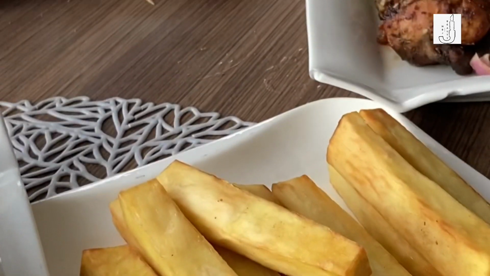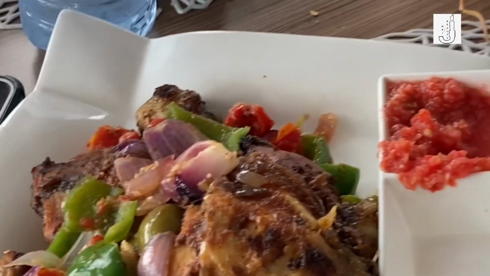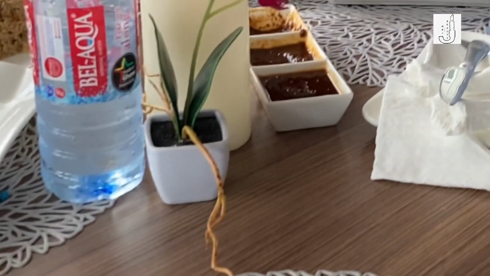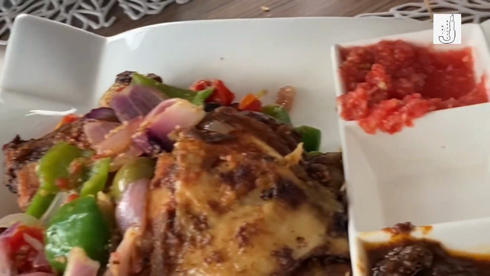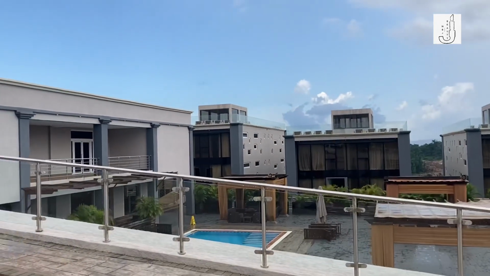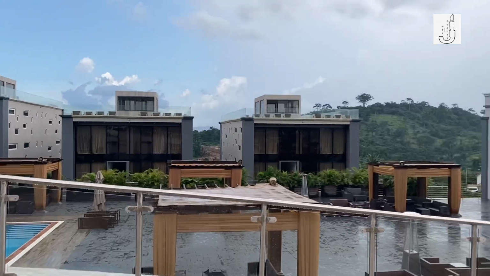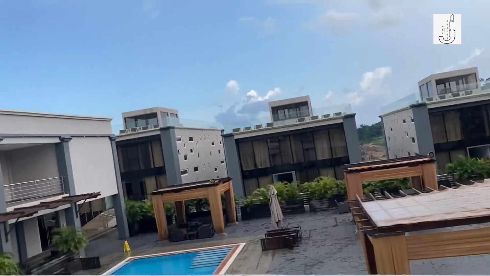So fam, I went for fried yam and some chicken, and my brothers went for fried rice. And so yeah, we enjoyed the meal. It was really heavy. The chicken was a lot, and so I couldn't eat all my chicken. I took some home.